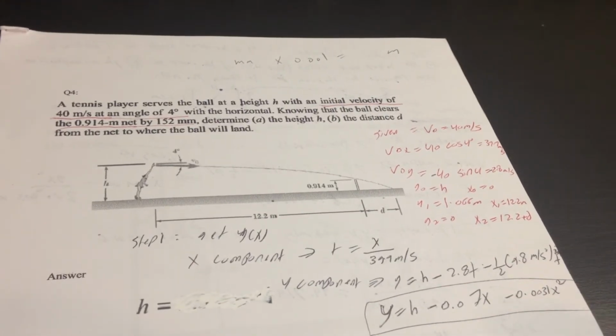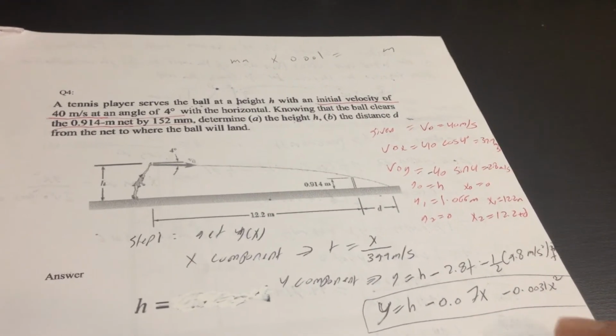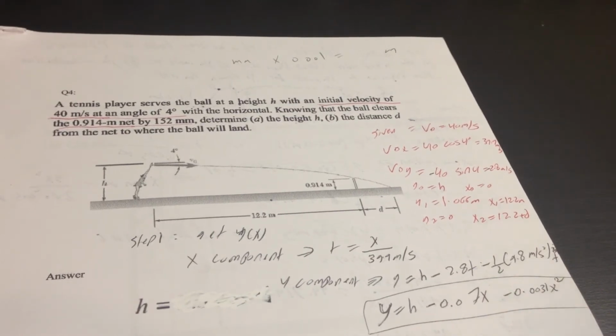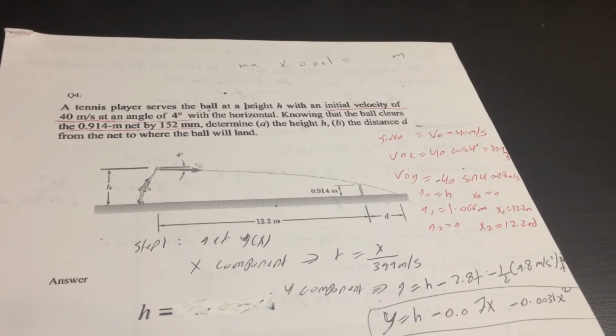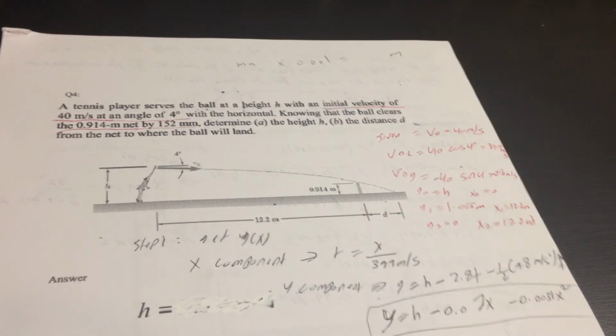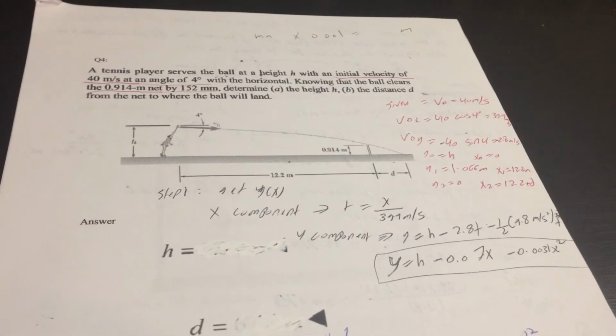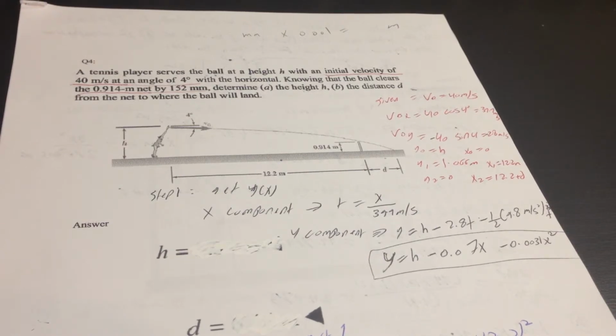Of course we have to solve it. This equation will help us solve part A, to find the height. For the answer, they need the height and the distance d.